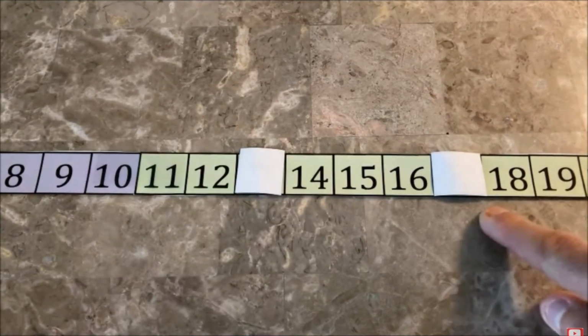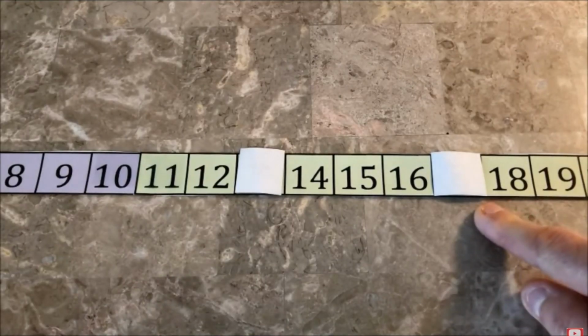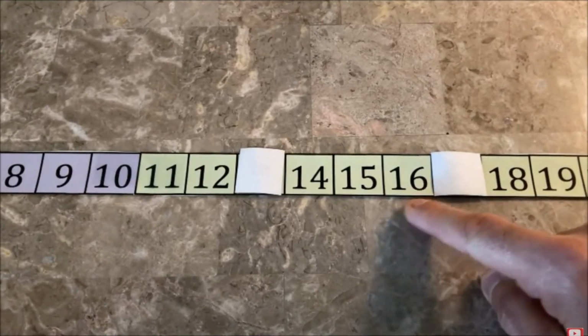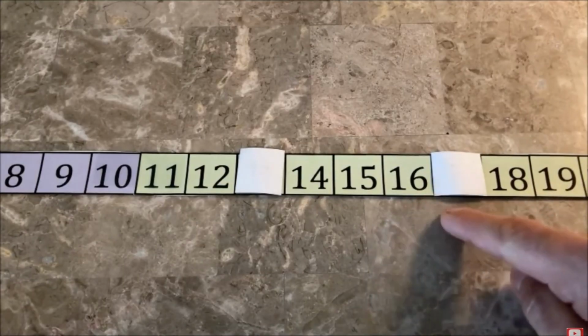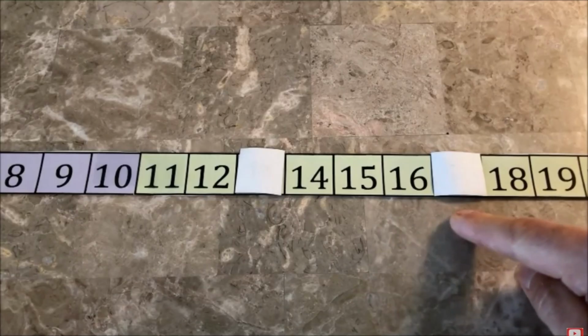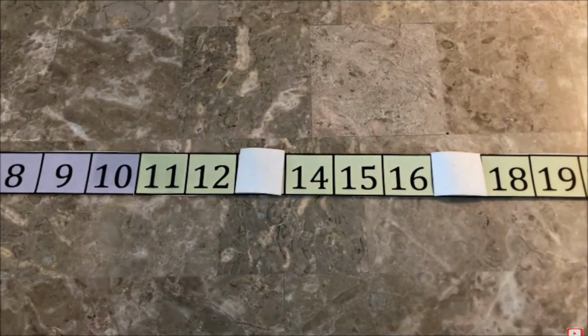We're looking at 17 right here. How do I know that's 17? Well, because I know that 16 comes before 17 and I know that 17 comes after 16. I know that 17 comes before 18. So developing that language.